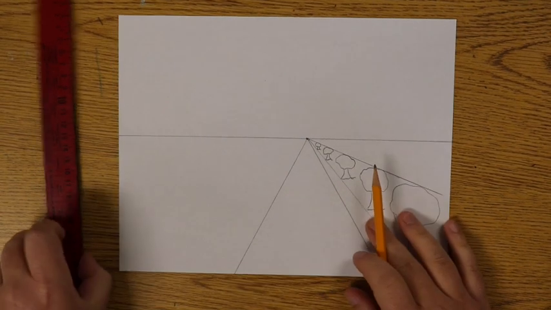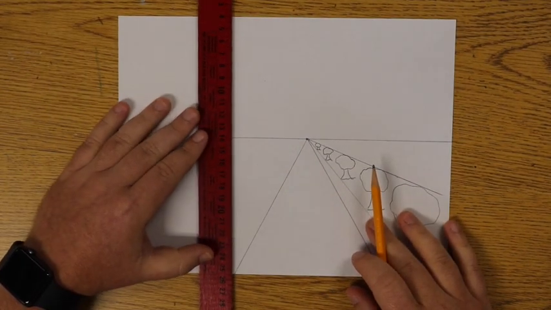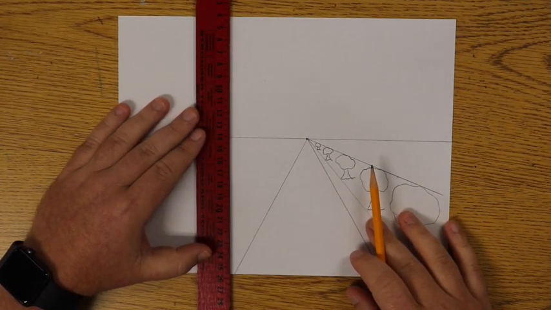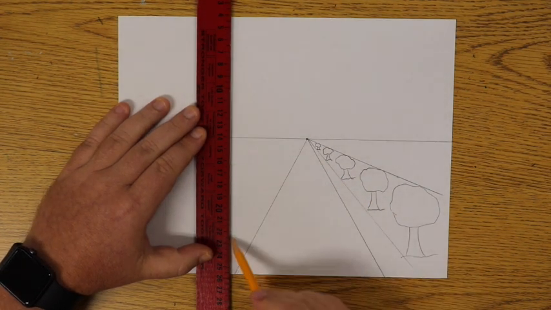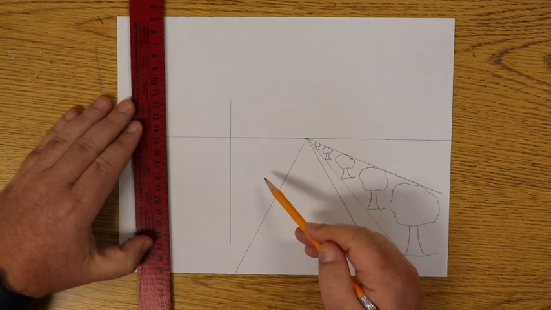So let me talk about a building. Now those buildings, they're basically just big giant cubes. So I'm going to start off with a rectangle.